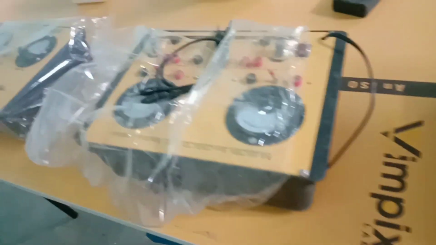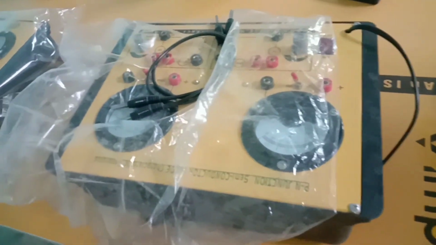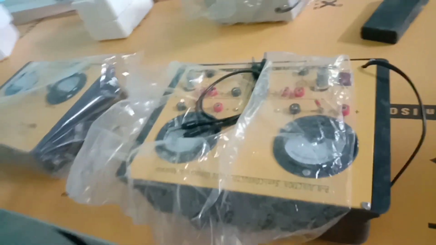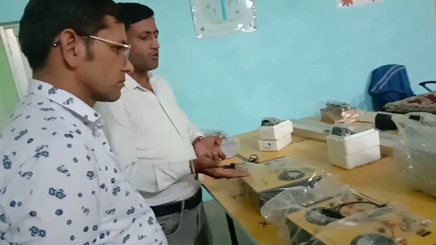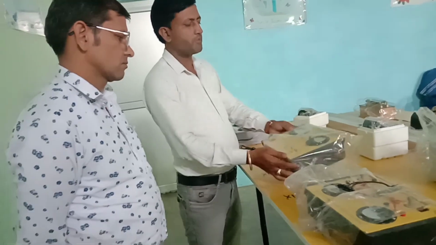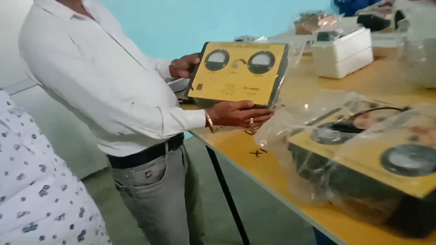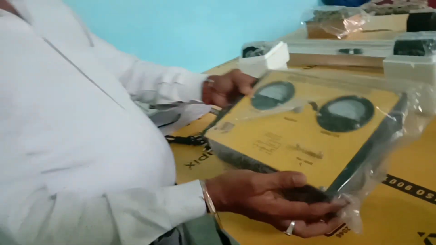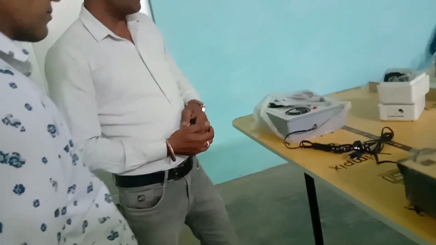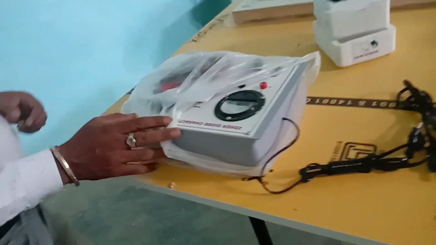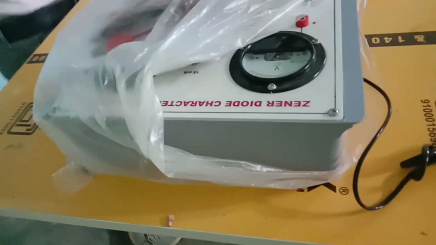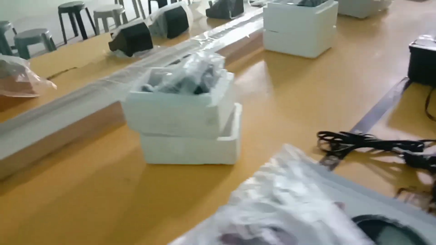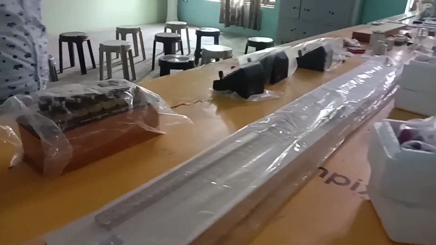This is again the PN junction diode to detect the different types of gates, and that is the most similar apparatus in our lab. That's the Ohm's law apparatus. Then again there is a diode, and there are different types of voltmeter, galvanometer, potentiometer, and this is the potentiometer bridge to check the different dimensions.